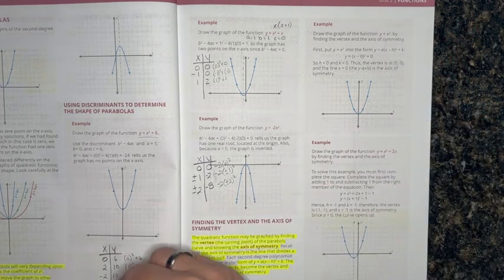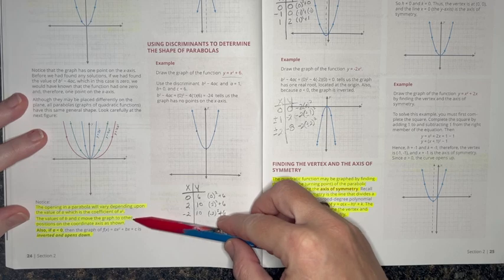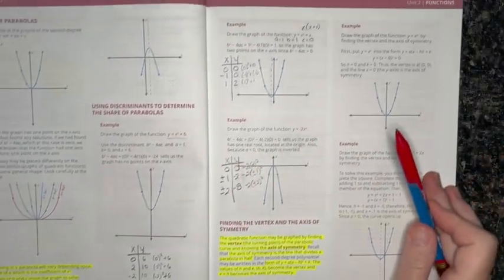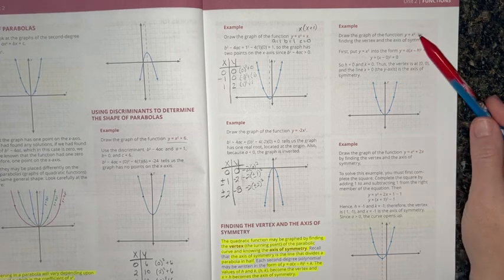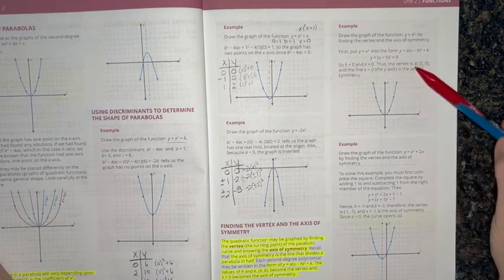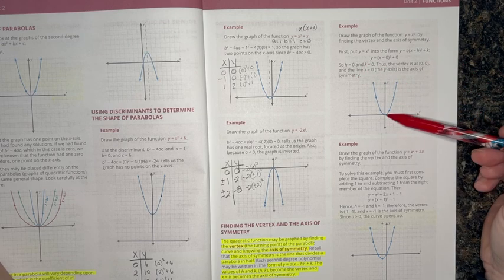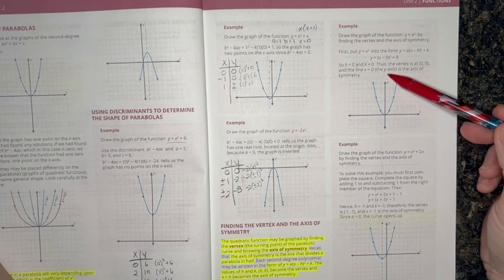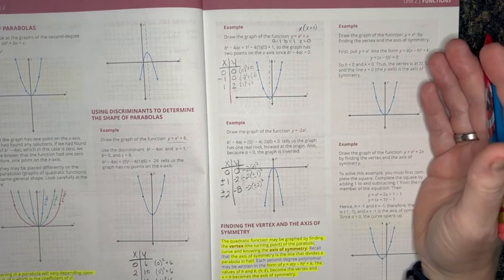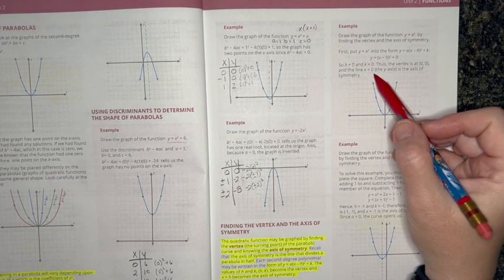Remember, over here at the bottom of page 24, it says that b and the c are what move the graph to a different place. If I don't have a b and c, which I don't have here, then it's just at the origin point. So this is a bit of work that's unnecessary. Our vertex is at the origin. Our axis of symmetry is the y-axis, okay? Our line of symmetry is the y-axis, or where x equals 0.